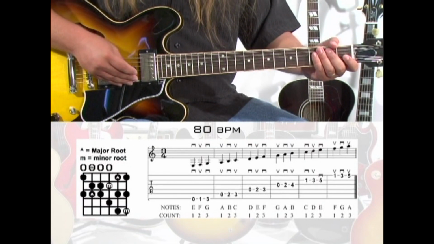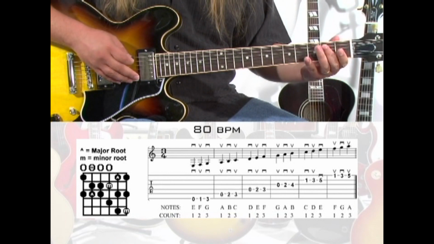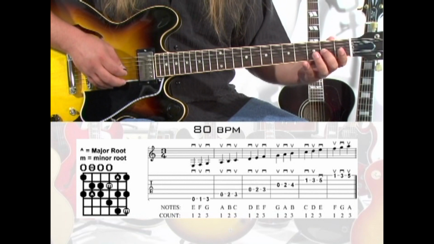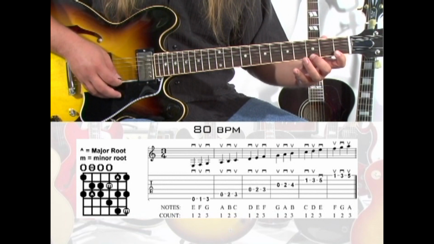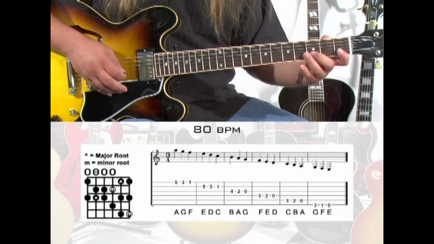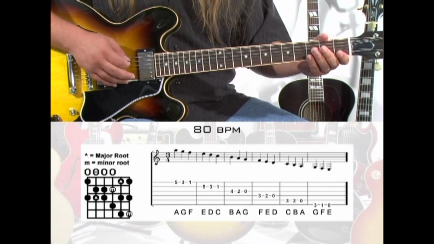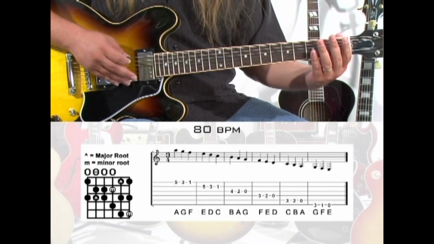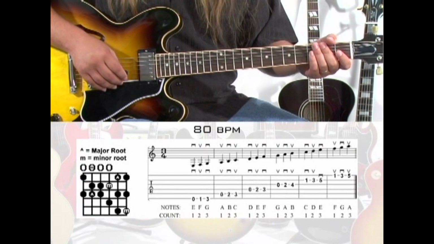Here's the scale at 80 beats per minute. If that was too slow for you, don't worry, we'll be playing it a lot faster before the next section of this video.